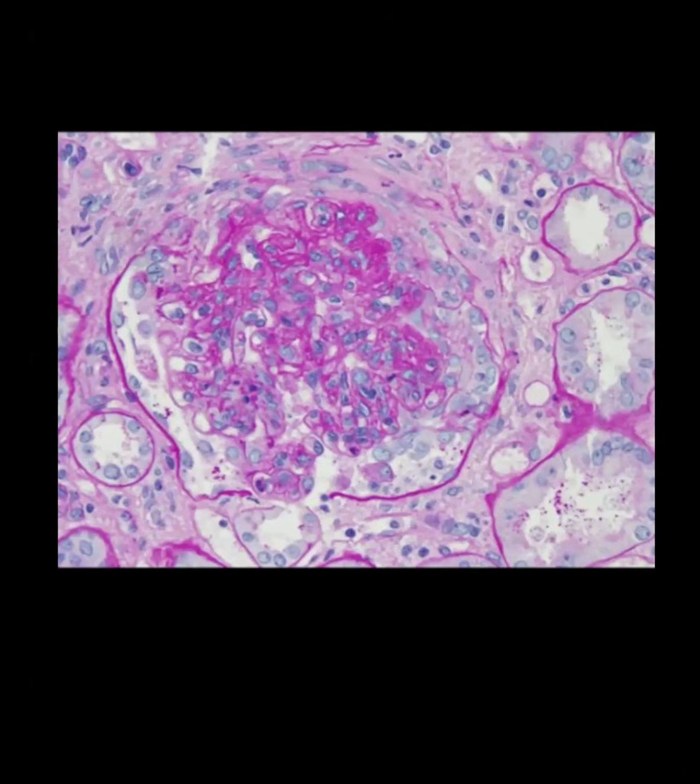Just as we call CT with contrast or MRI with contrast, PAS is actually H and E stain with the contrast. So this is just a simple rule. If you are highlighting almost all the structures, that is the GBM, the TBM, the mesangium, the capillary loops, the single best stain I personally love is this PAS stain.